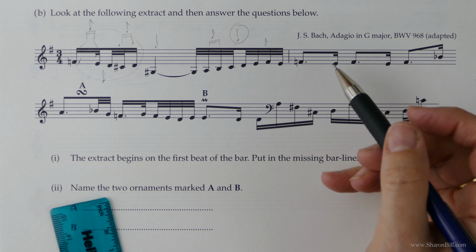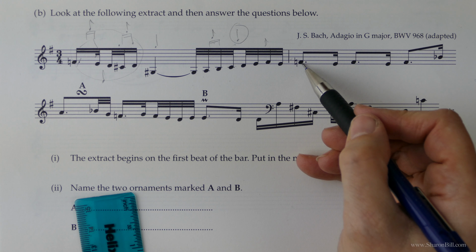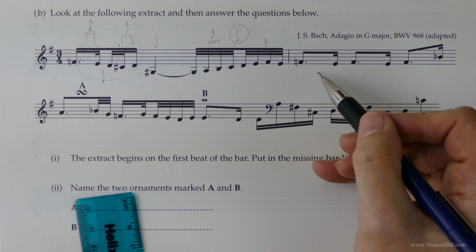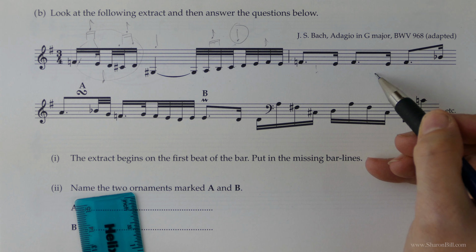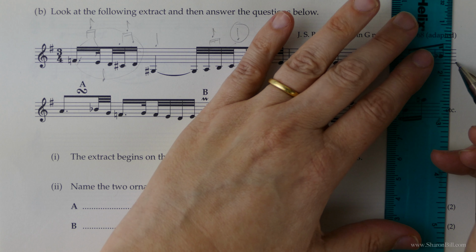So this next bar looks pretty easy. We've got a dotted quaver semi-quaver, which is 3/4 of a beat plus a quarter, so there's 1 crochet beat or 1 quarter note, 2, 3, and so that just about fits nicely.